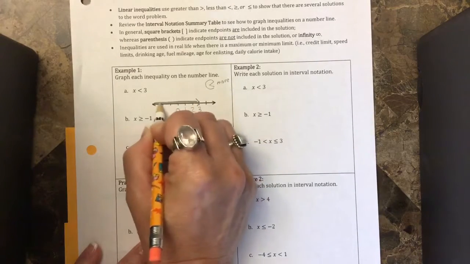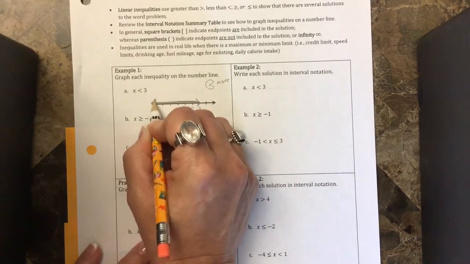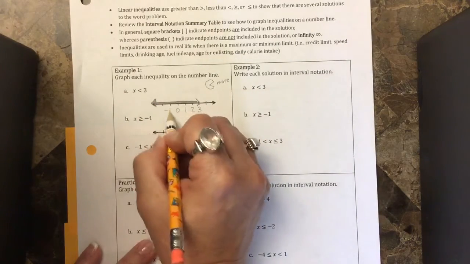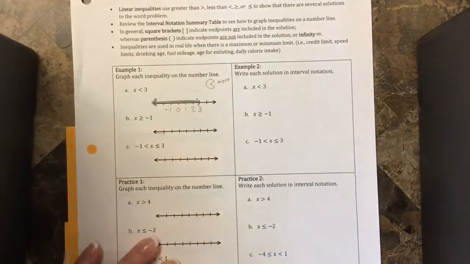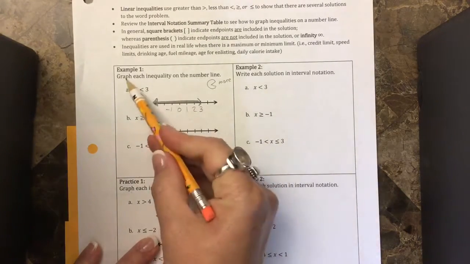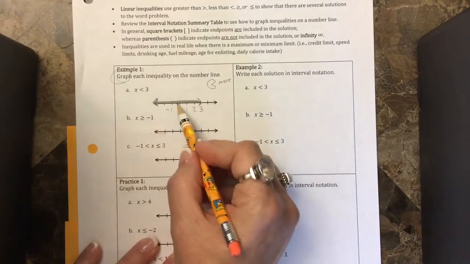So this little shading here indicates that 2 is correct. 2 is less than 3. 0 is less than 3. -1 is less than 3. All these answers are solutions to this problem. So that's what graphing is. You graph it on a number line.